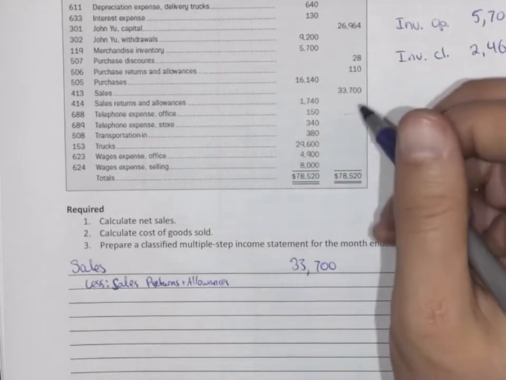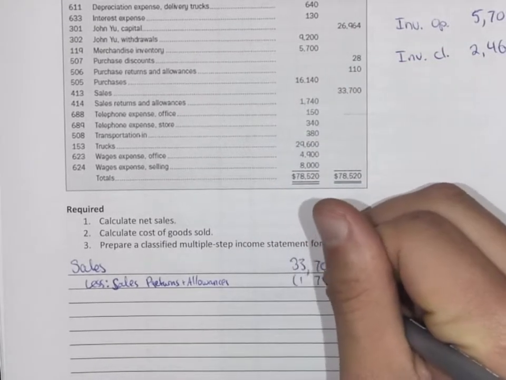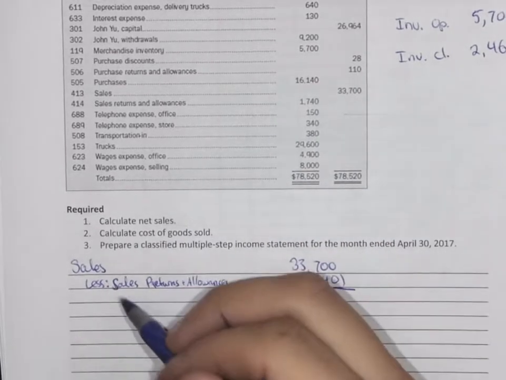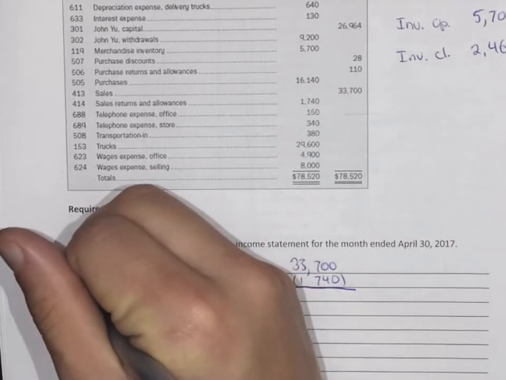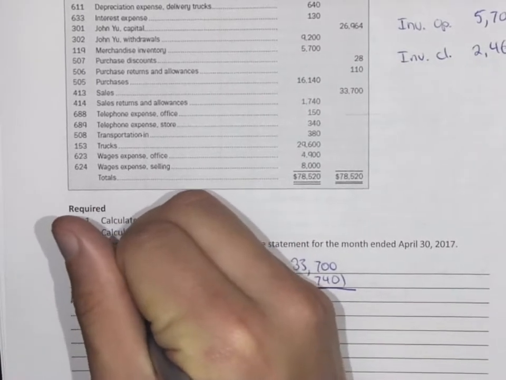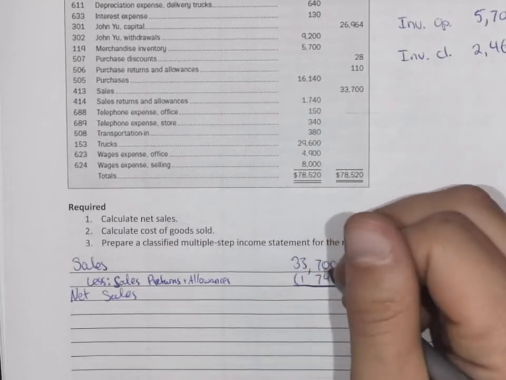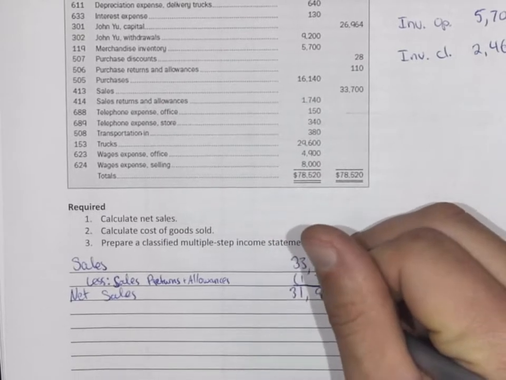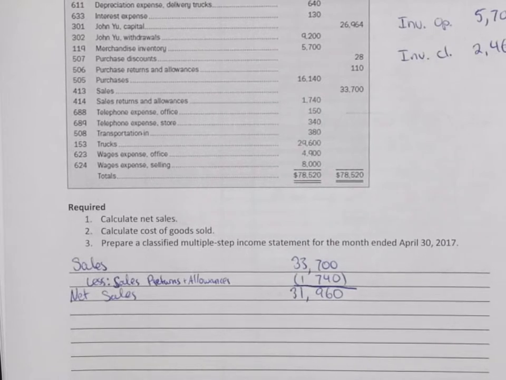So we can just take that 1740, our sales less our sales, returns, and allowances, and if there was a sales discount, provides us our net sales, which is 31,960, I think. Yes. So that is pretty easy to determine net sales.